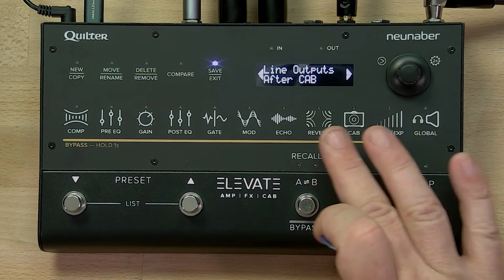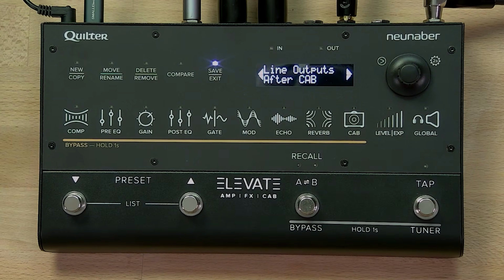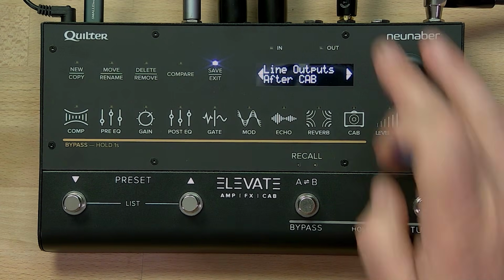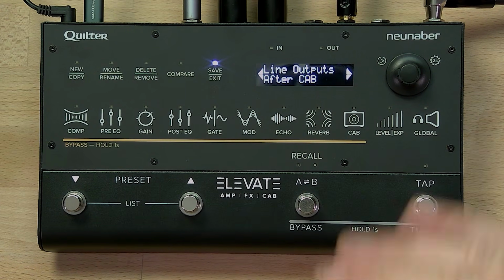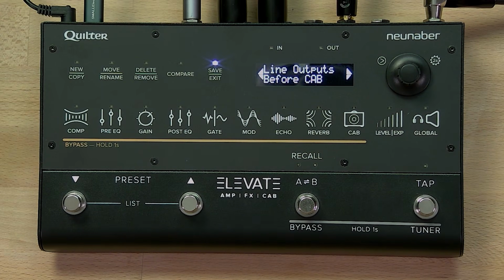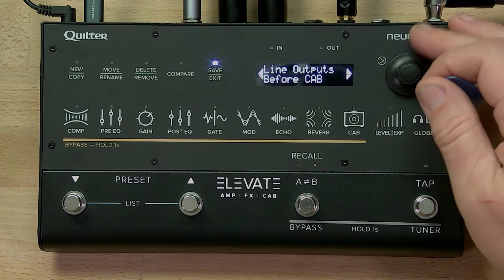Rolling over there, next to it we have line outputs, and this is the built-in cab simulation inside the unit. We can make our line outputs either come after that cabinet simulation, or if we press that button, come before that cabinet simulation. This is really handy if you have a real-life cabinet. And in fact, I have a Sennheiser E609 microphone on it. So since I'm actually using a cabinet, simulation plus cabinet does not equal more cabinet. This is one of those cases, Ingve, I'm sorry, more is not more. Don't know what to tell you, buddy.